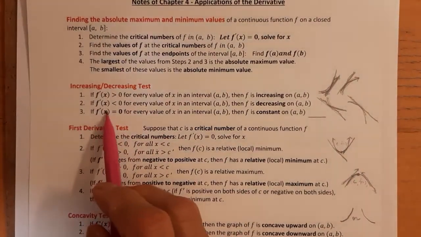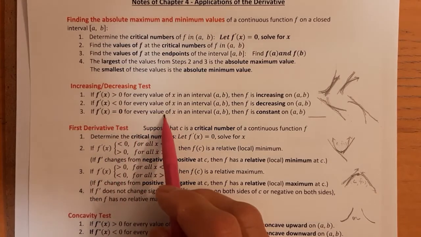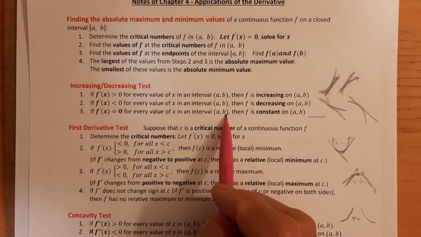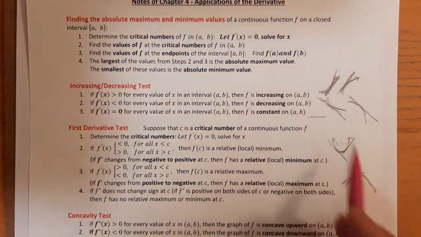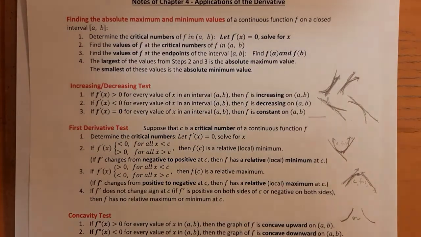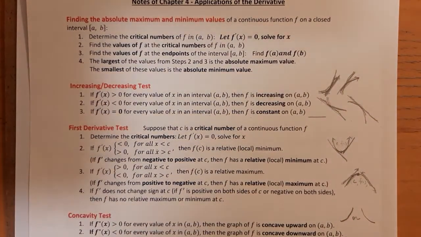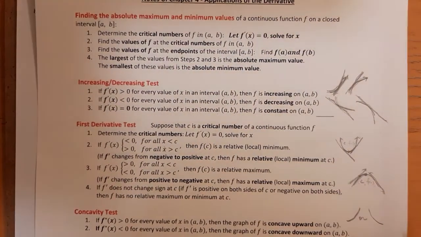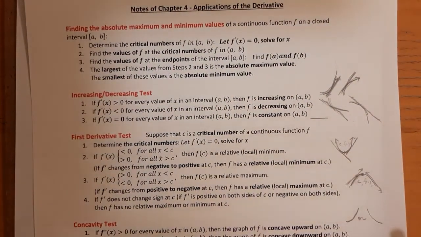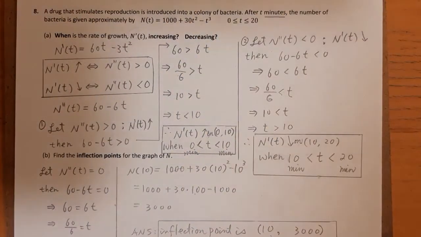So if f prime of x equals 0 for every x in the interval (a, b), then f is constant on that open interval (a, b). So using this increasing test or decreasing test, we are able to do it.